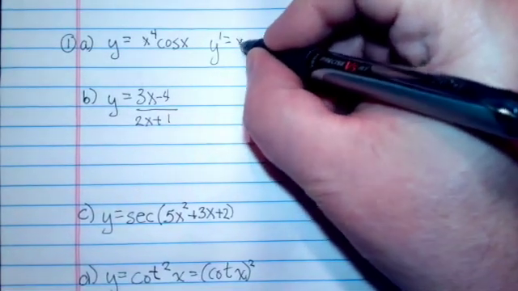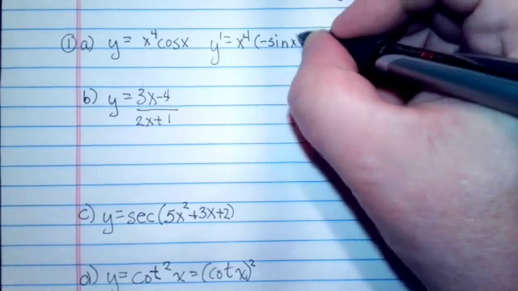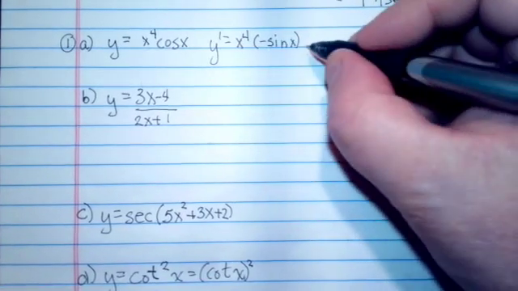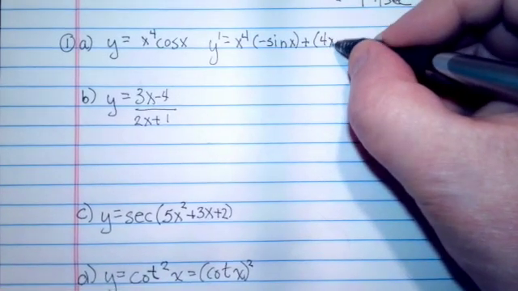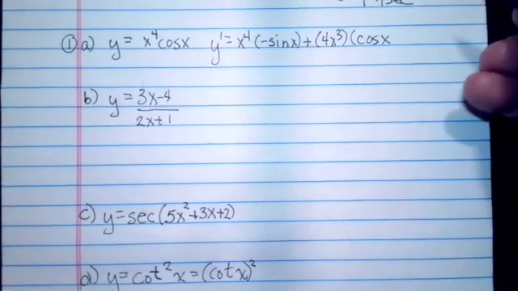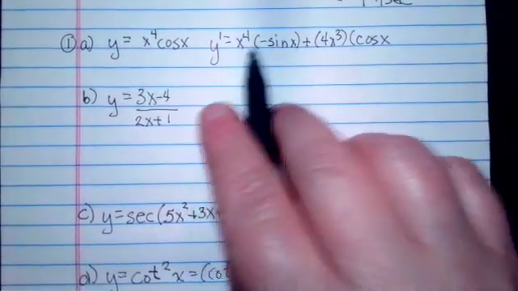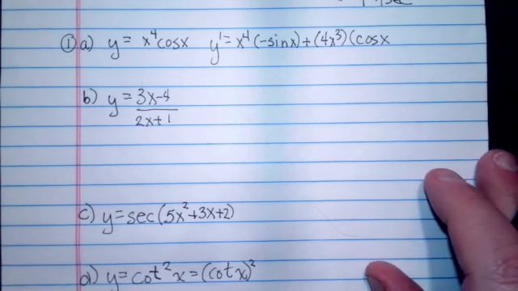So we'll have the first factor times the derivative of the second factor. We'll have x to the fourth times negative sine x, plus the derivative of the first factor, 4x cubed, times the second factor, which is cosine x. And if you like, you can take out a common factor of x cubed. I think I'll leave it just like that for right now, though.